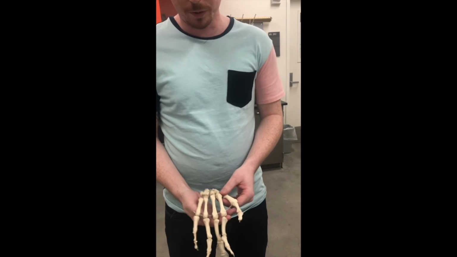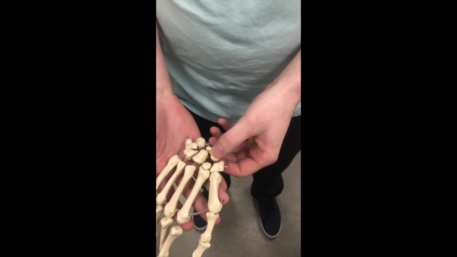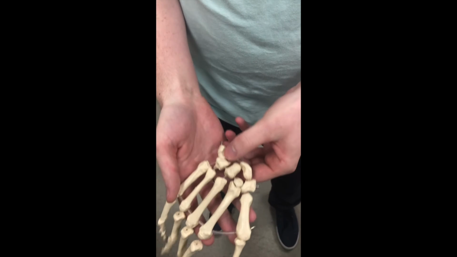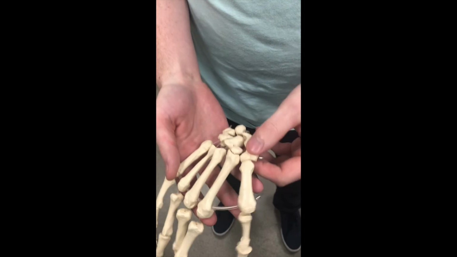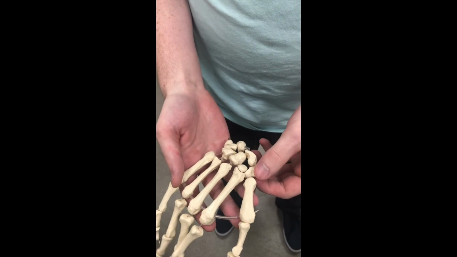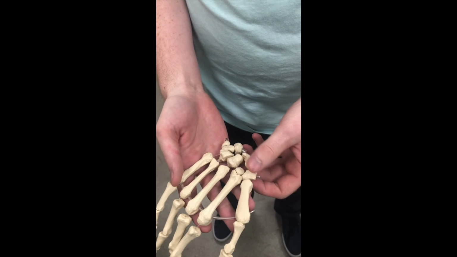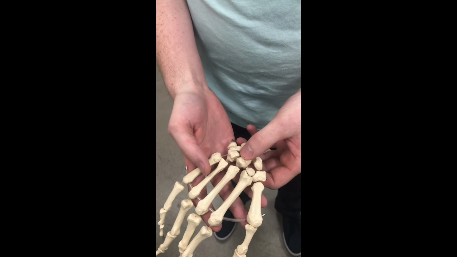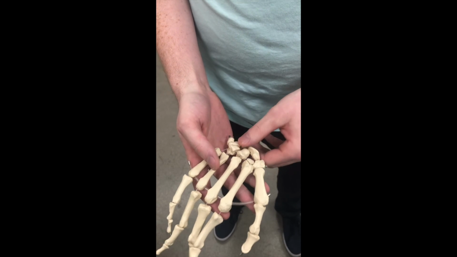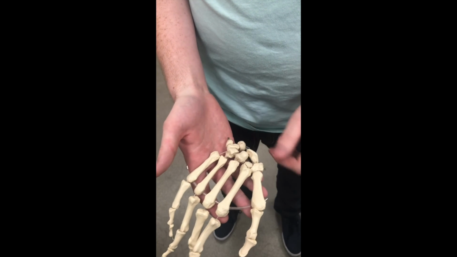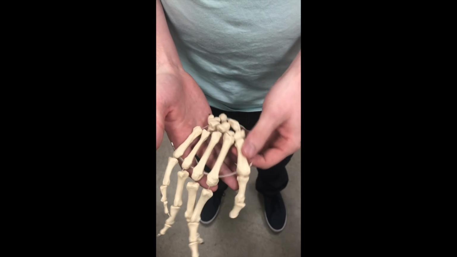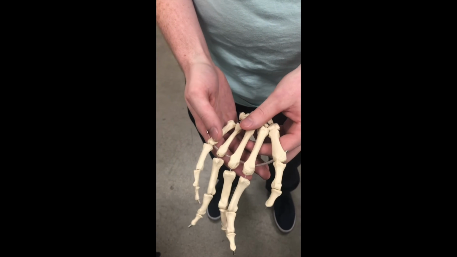We're going to start with your carpal bones. Right here, you're going to have your scaphoid, your lunate, triquetrum, pisiform, the trapezoid, the trapezium. Right here, you're going to have the capitate, and lastly, you're going to have your hamate. Now we're going to move down to the metacarpals. We're going to go metacarpal 1, 2, 3, 4, and 5.